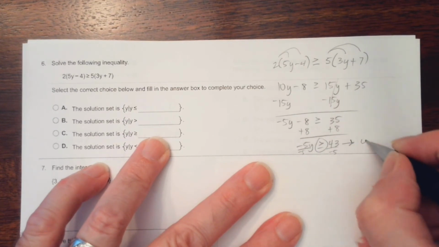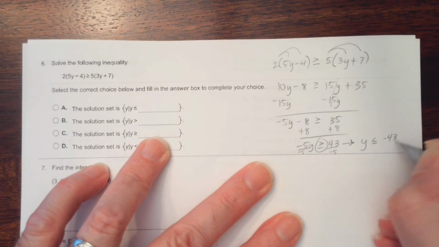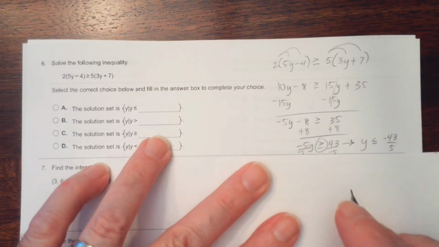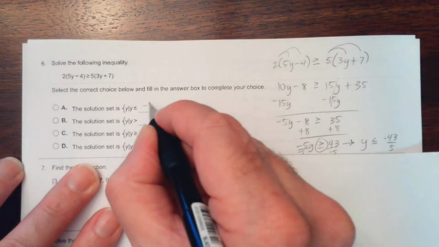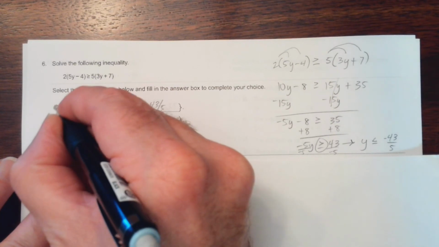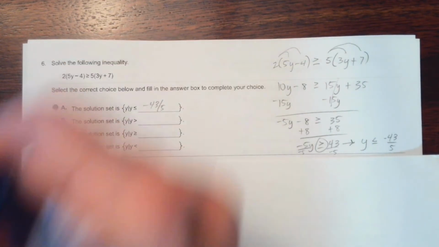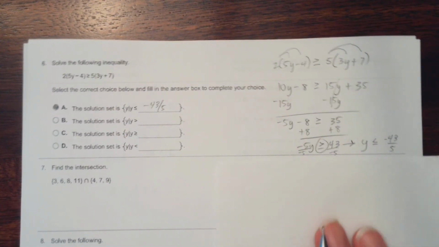This is going to become y is less than or equal to negative 43/5. And so that would go right here. Letter A. All right, let's move on.